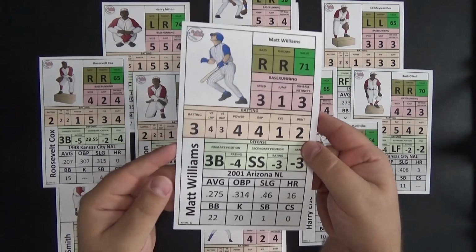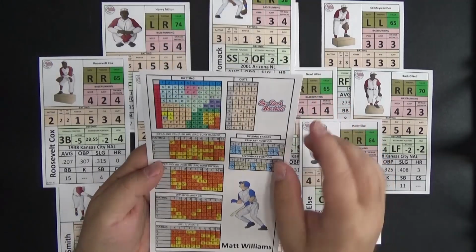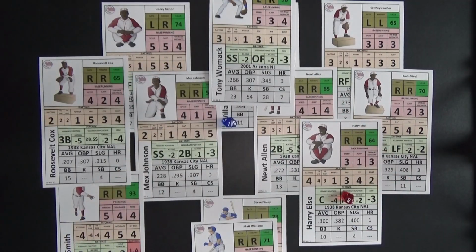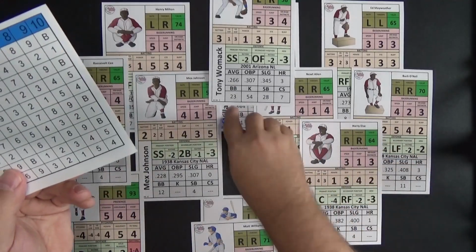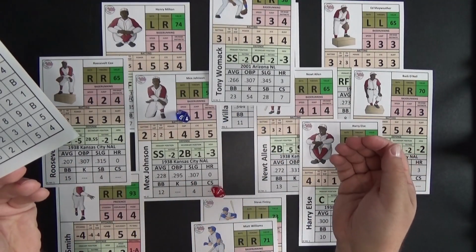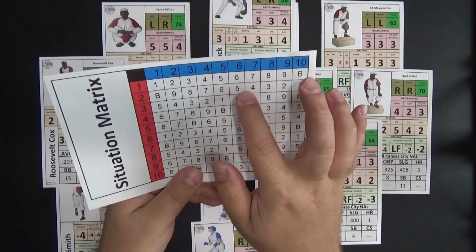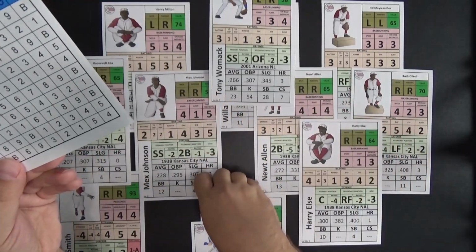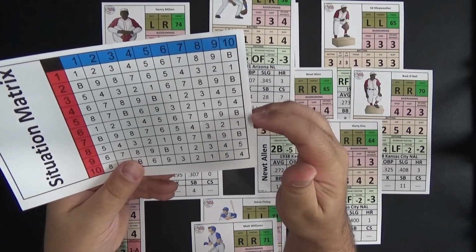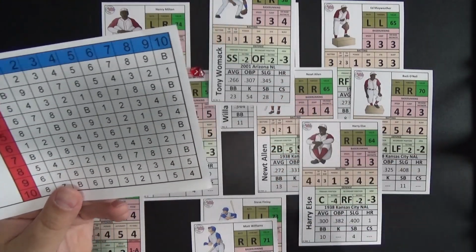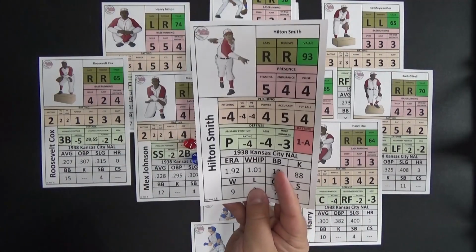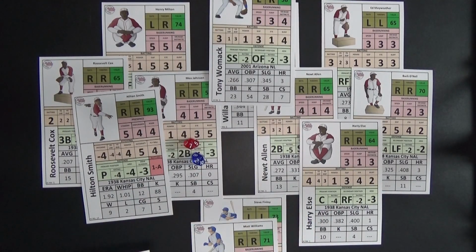Matt Williams is now the batter. His star is on a 6-3 result. And we're going to go ahead and assume we rolled that, and we're going to roll once again on the situation matrix. We roll a blue 6, red 1, which again is a shortstop. I'm just going to roll so I can get a different fielder here. We roll a 10-7, which is on the pitcher. All right, so our pitcher is Hilton Smith. We're going to get out the pitcher chart.